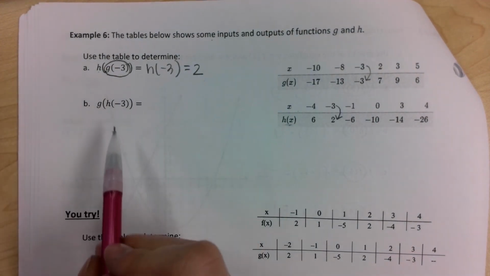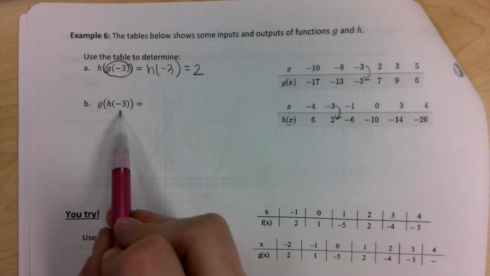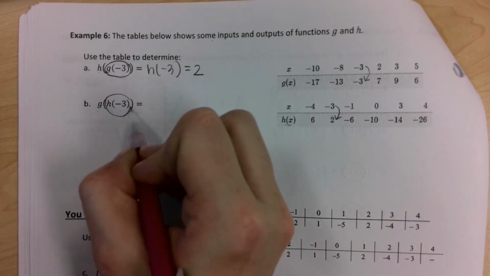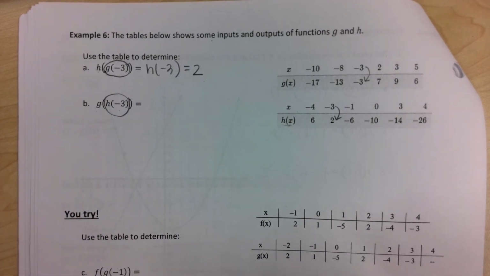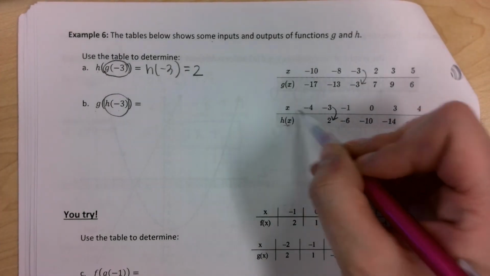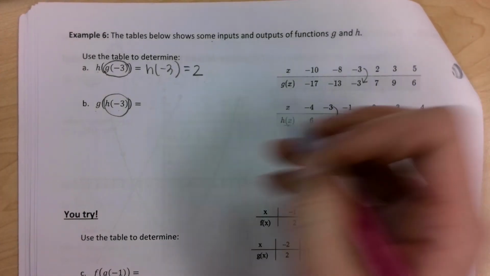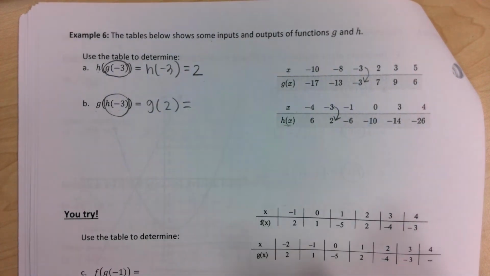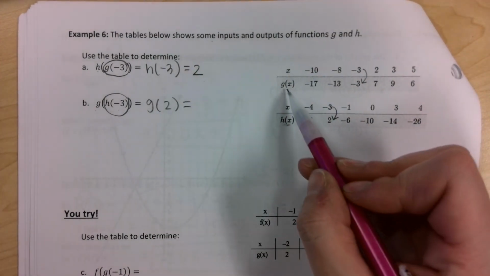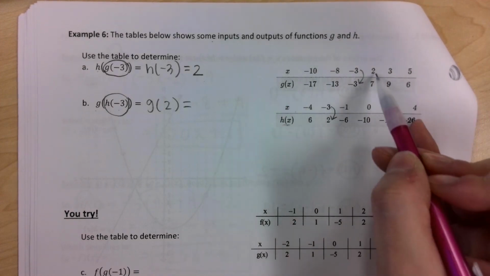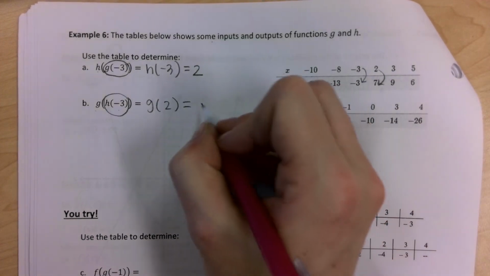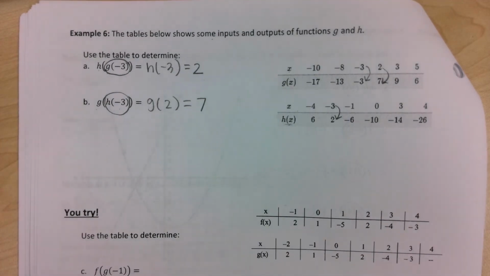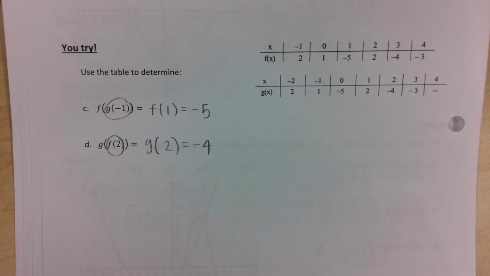The next one asks for g of h of negative 3. So again, I'm starting in the middle here, looking for h of negative 3. So x is negative 3, my y value is 2. So now I'm finding g of 2. First table gave me g. I need an x value of 2, and it gives me a y value of 7. And here are the answers to the last two problems.